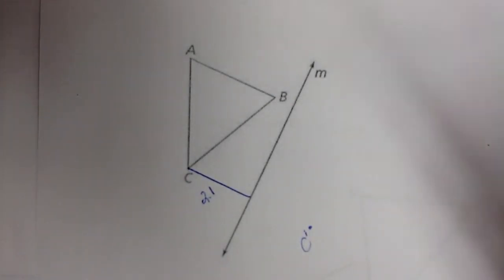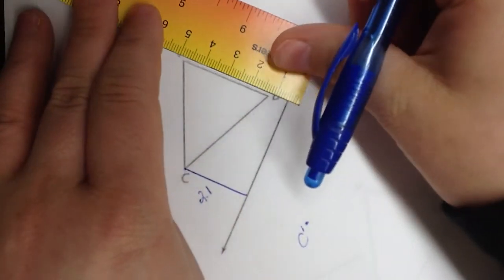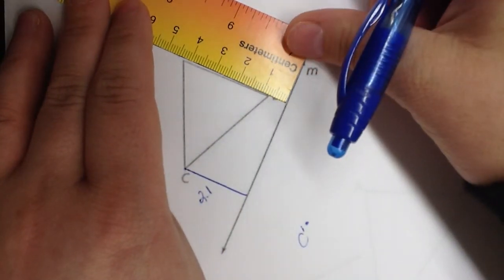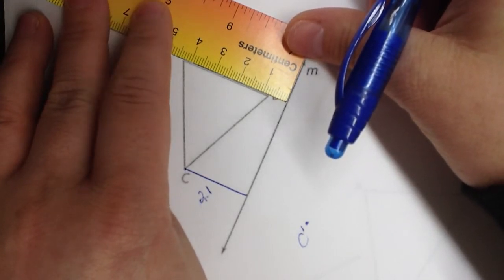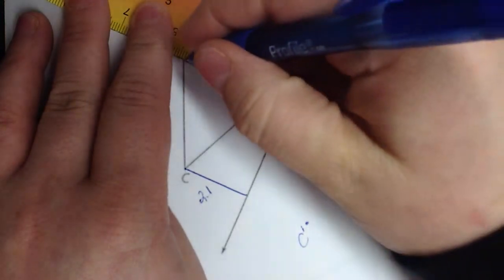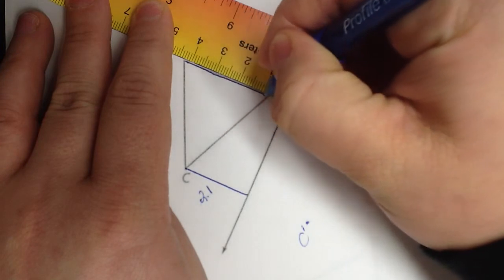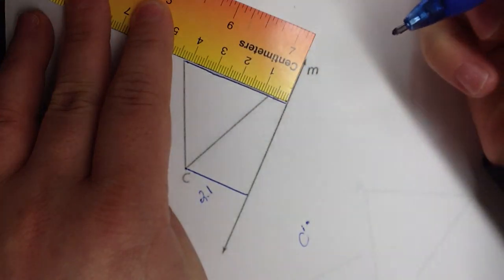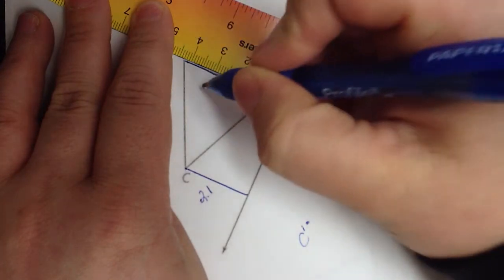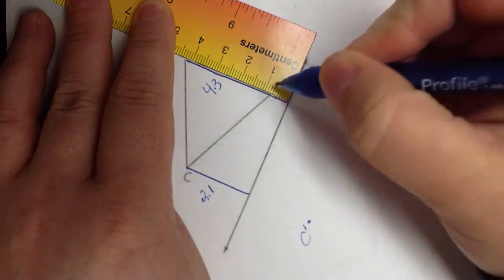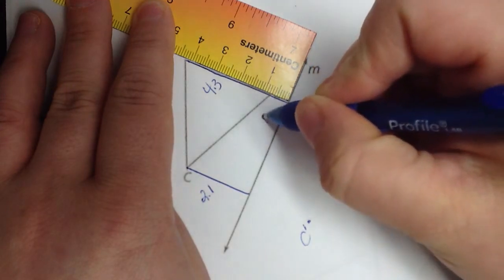You got to make sure you're labeling those points. If you don't label the points, you're going to miss something. Then we're going to go up, we're going to do the same thing for A and B, and A and B actually together make our 90-degree angle. So I'm going to draw my line, just like this. From the line of reflection to A, it looks like 4.3. And from the line of reflection to B, it looks like 0.8.